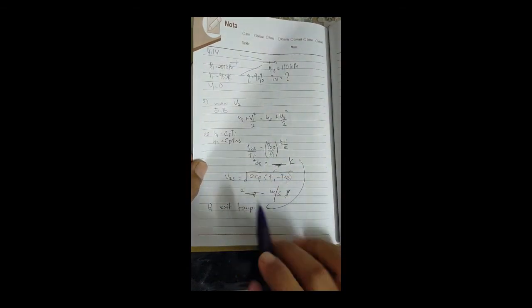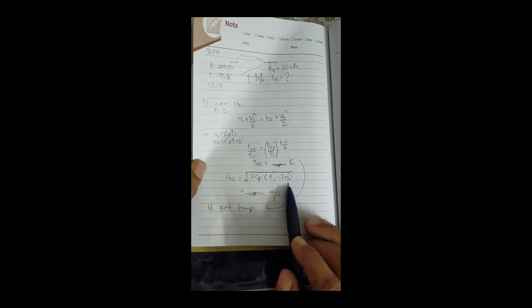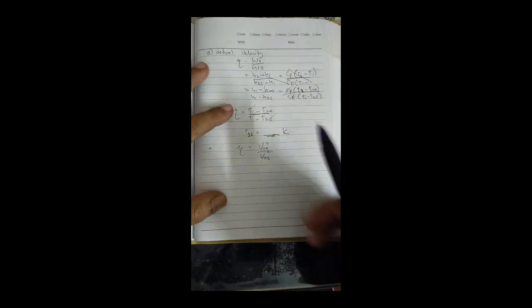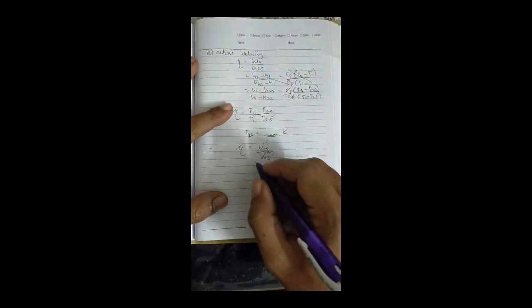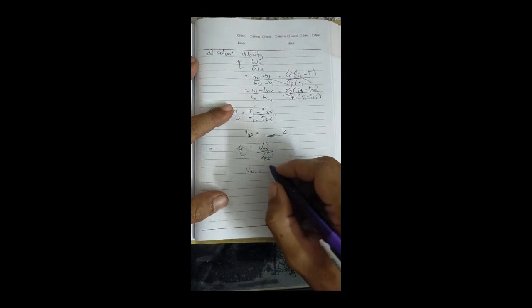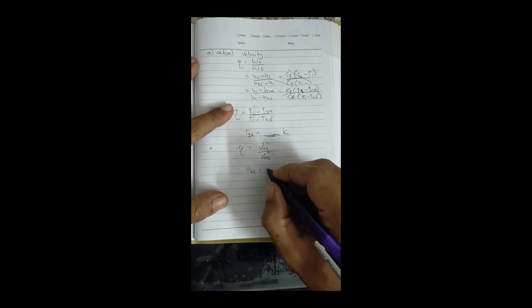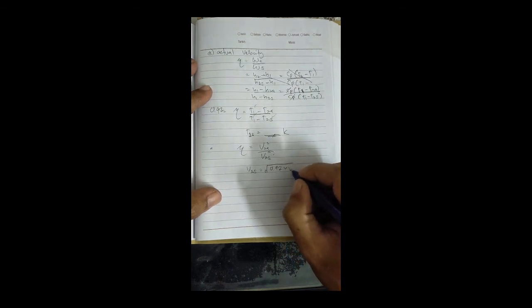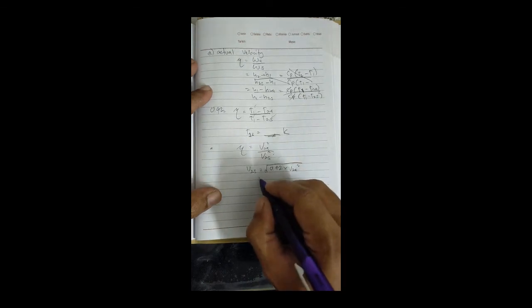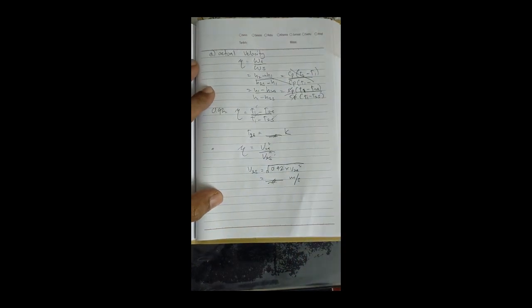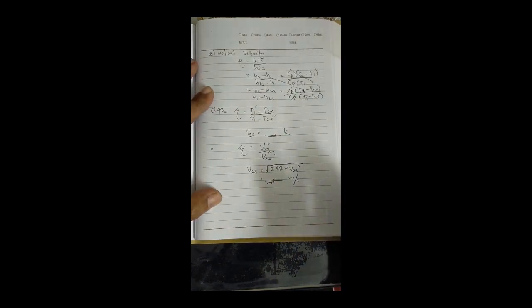Sorry, this is V2S, because you are dealing with isentropic. So we have V2A squared is efficiency 0.92 times V2S squared. So you get your value in meter per second. Alright, thank you.